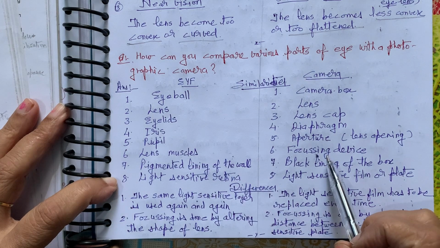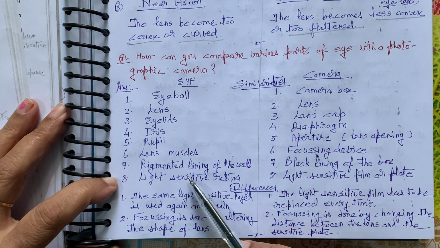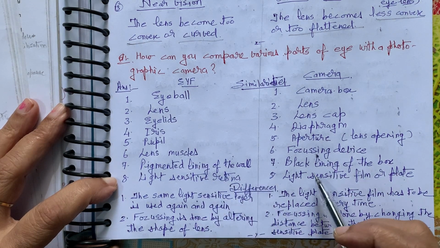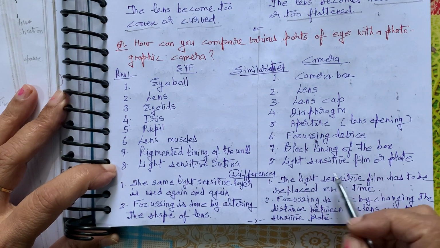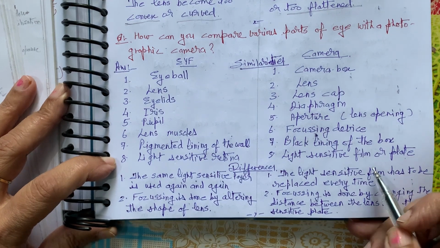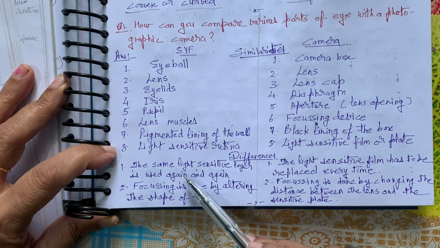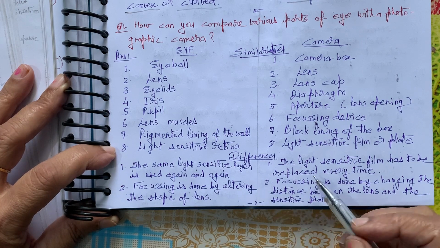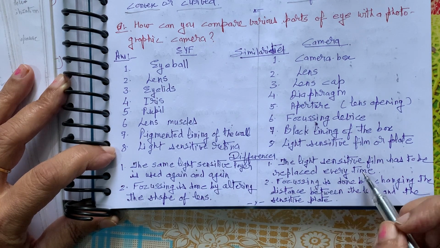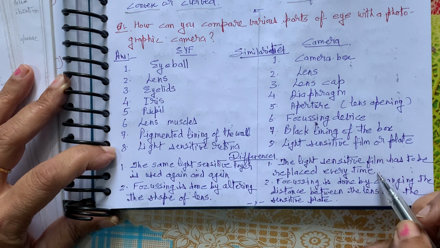Lens muscles, that is the focusing device. Pigmented lining of the wall, that is the black lining of the box. Light sensitive retina, that is the light sensitive film or plate. And what are the differences? The same light sensitive layer is used again and again in our eyes, but in a camera the light sensitive film has to be replaced every time after taking a photograph.